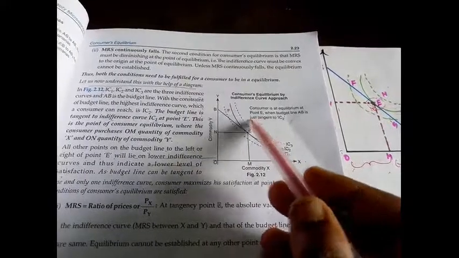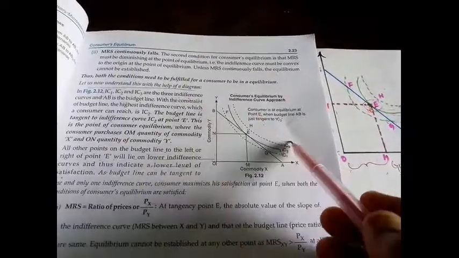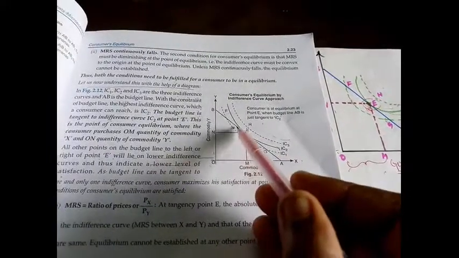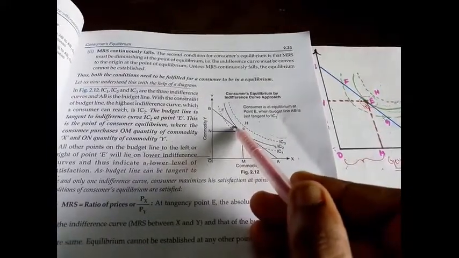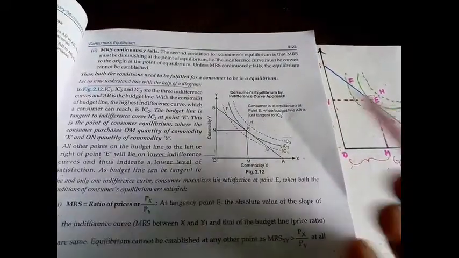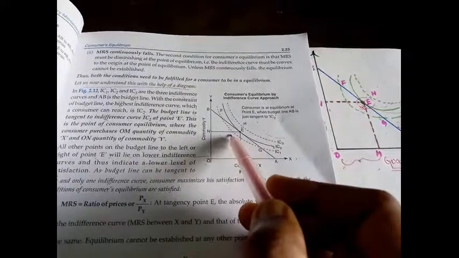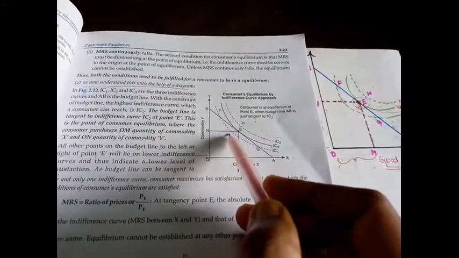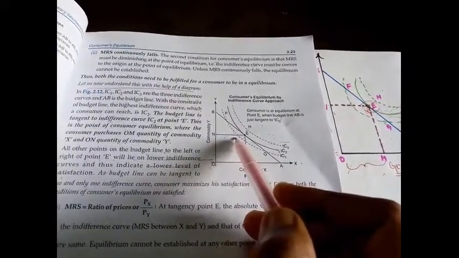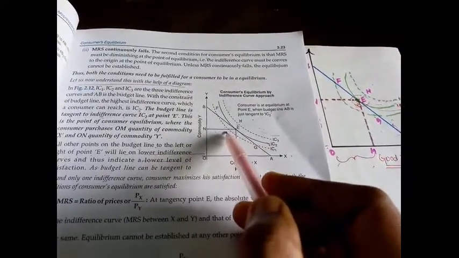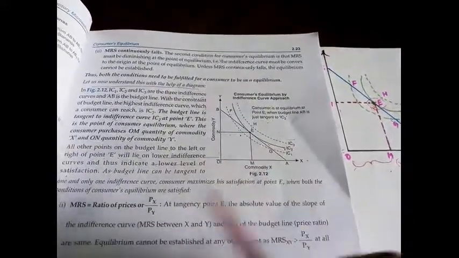The bundle of goods in indifference curve 3 is unattainable because the consumer's budget is this much only, but the choice is this much, so it is not possible. And indifference curve 1 provides lesser satisfaction, which the consumer will also not accept. So the consumer will best suit indifference curve 2.